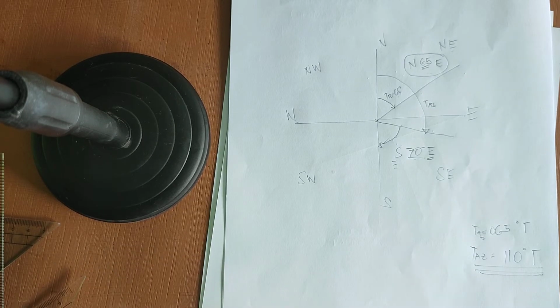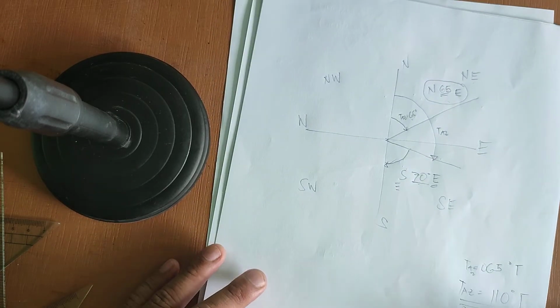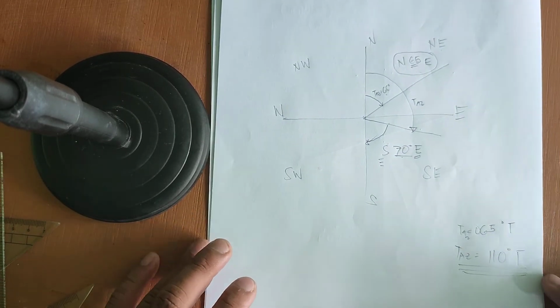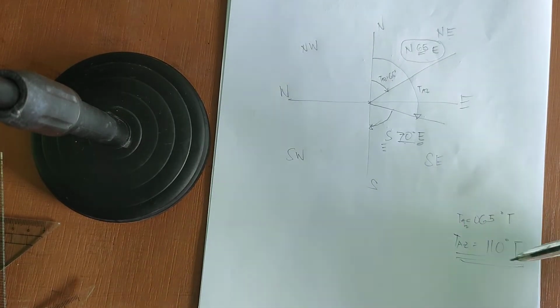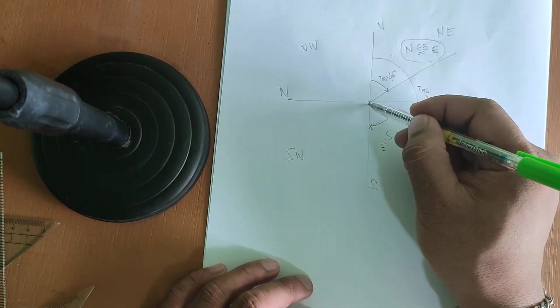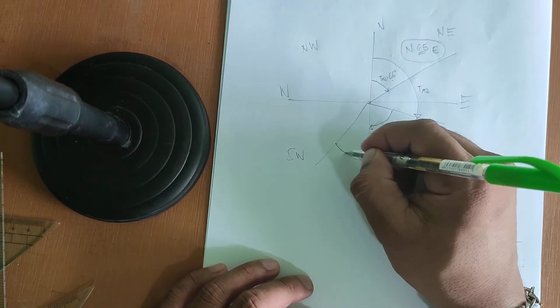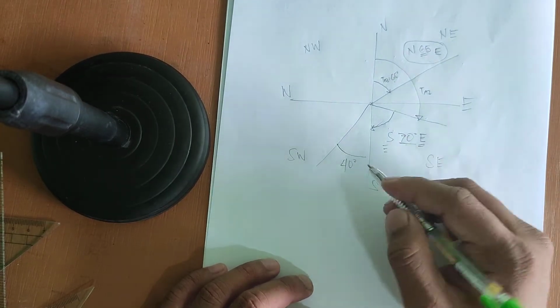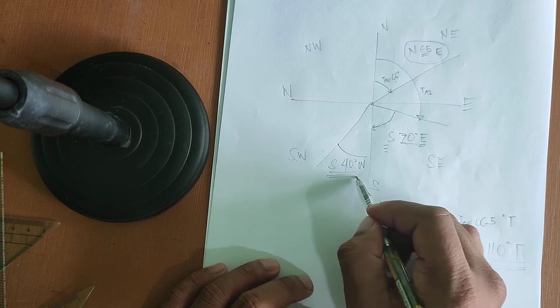Okay, so now let's try to do the opposite of that process to find your true azimuth. So suppose your azimuth is, let's say, 40 degrees west of south. 40 degrees west of south.